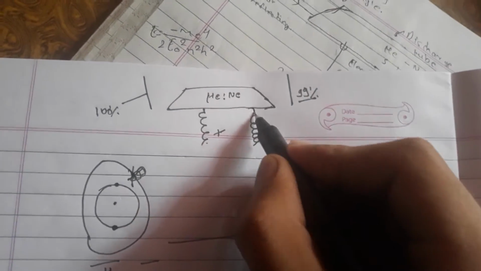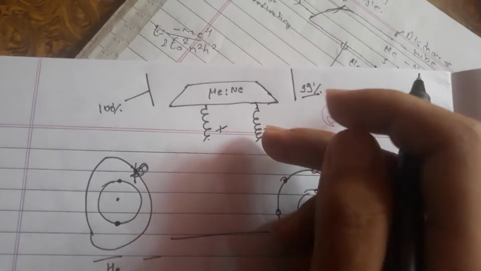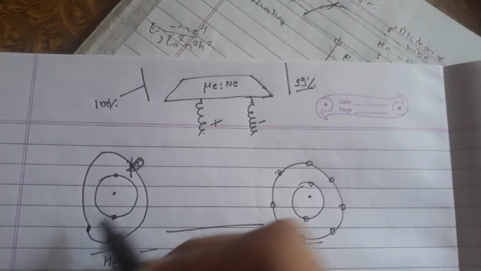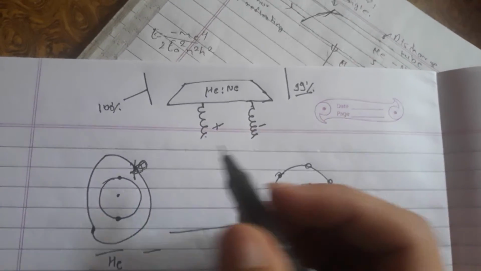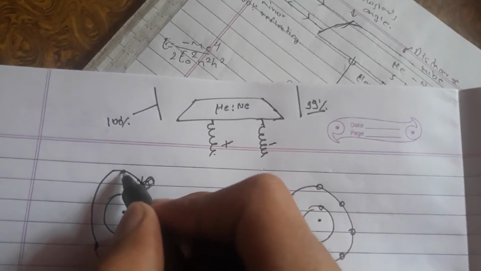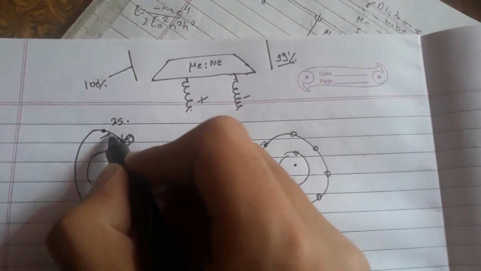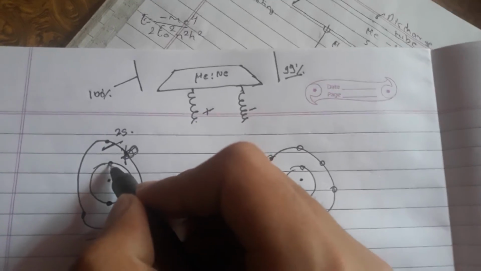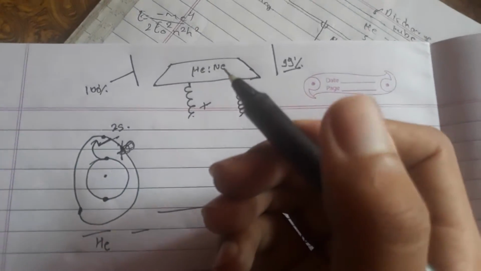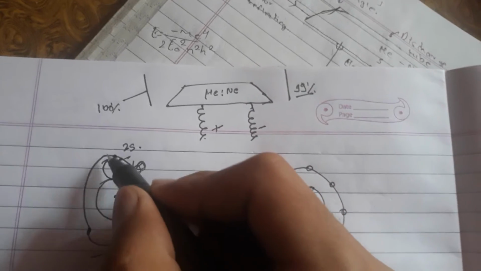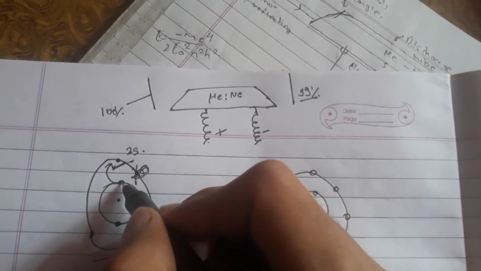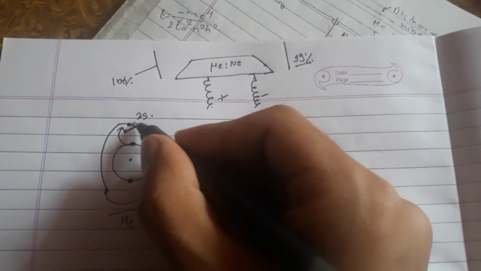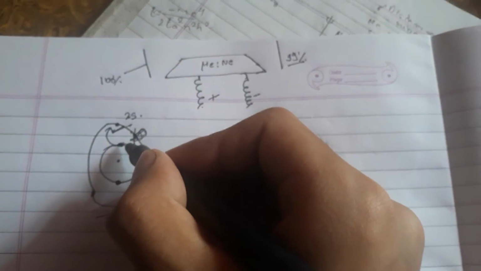Now when the potential energy is supplied to the gases, the helium gas gets excited to 2s. This is the 2s level. Suppose this electron gets to there. Now when this electron goes there, there is a vacancy. To fill this vacancy, this upper electron must go down.